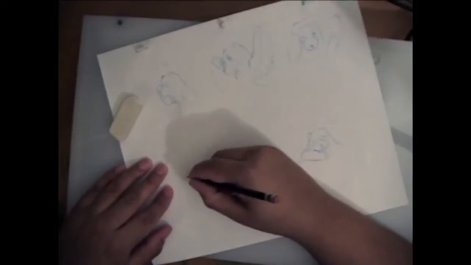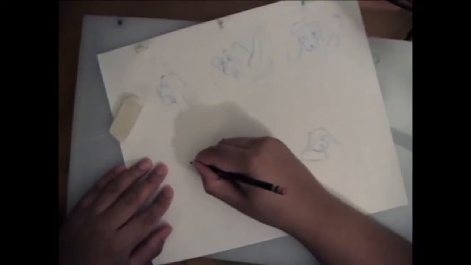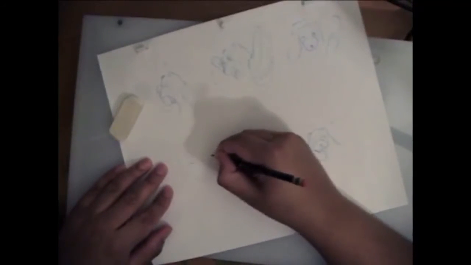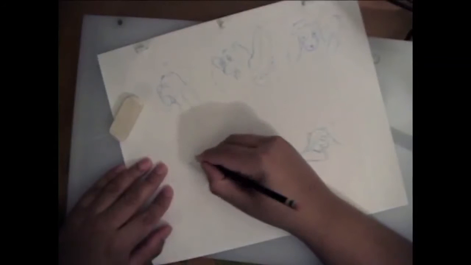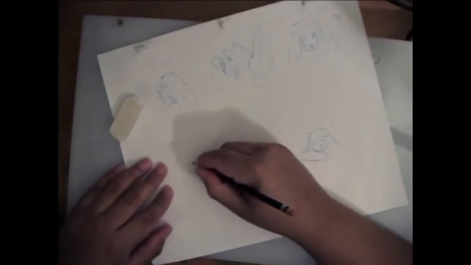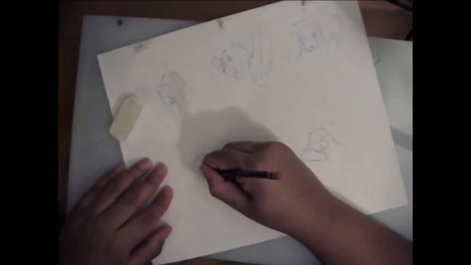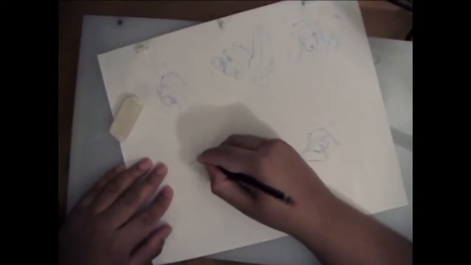Maybe it'll be in between here and here, and maybe his ears do something interesting. Maybe his ears just flop down like a dog or cat's ears will do, and maybe his nose goes up before he goes down.